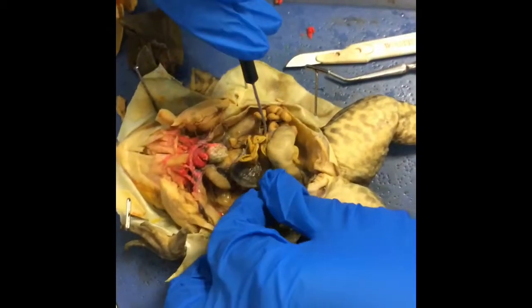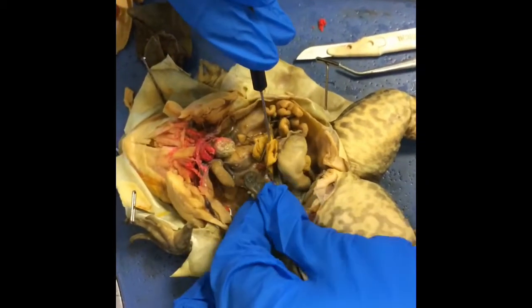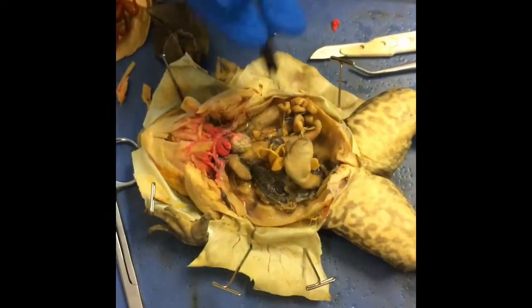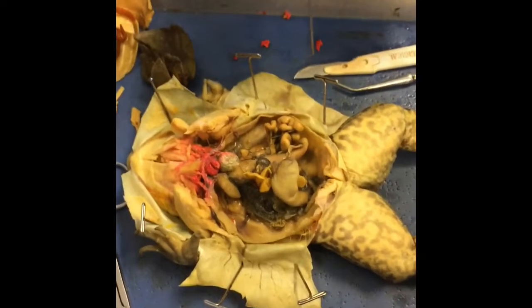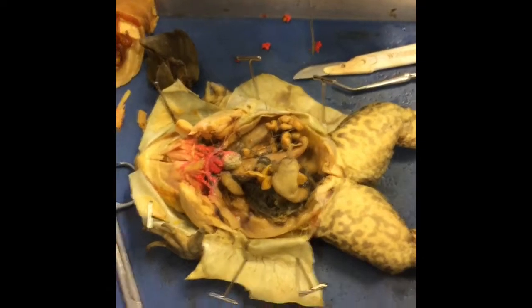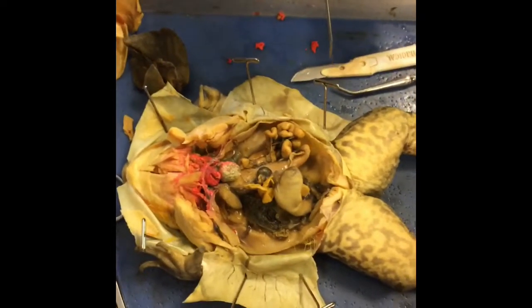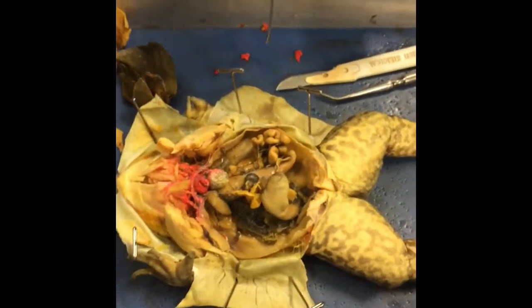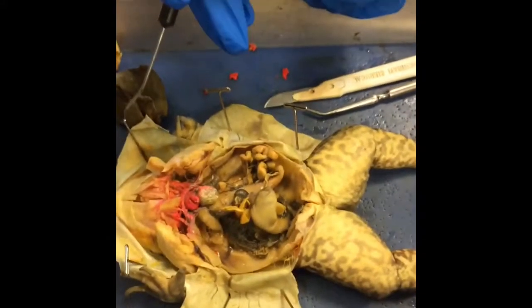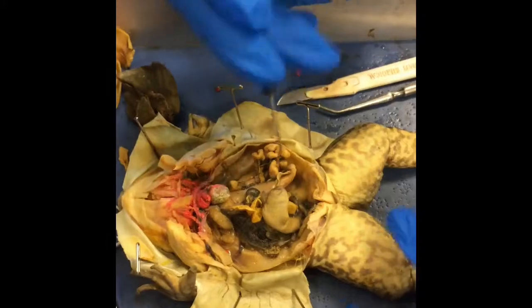Okay, so here we have the kidney of the frog. The kidney functions in the excretion of hydrophilic substances such as ions, water, and other nitrogenous wastes. In amphibians, a small portion of the waste is removed through the skin. The waste leaves the body in the form of urea and ammonia.